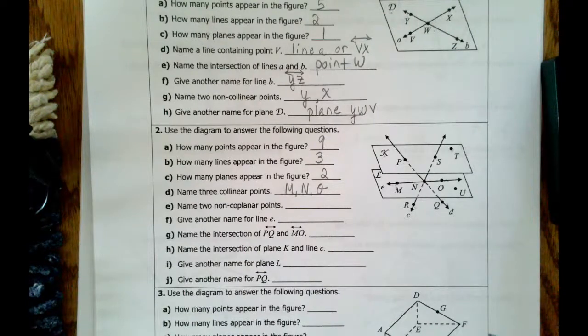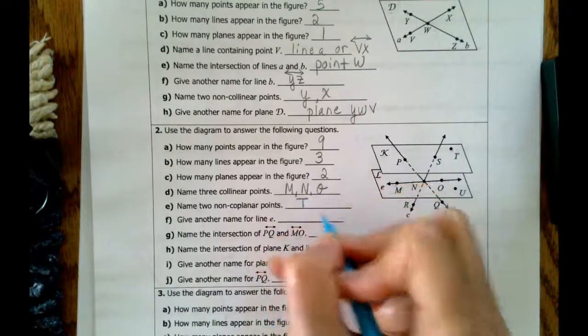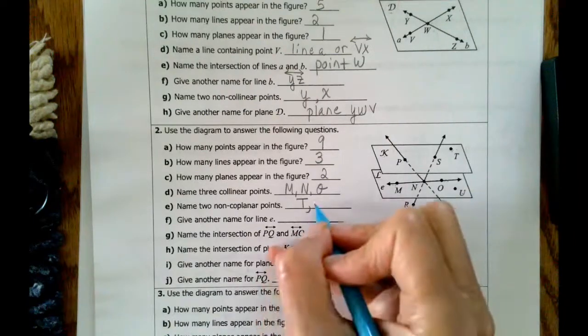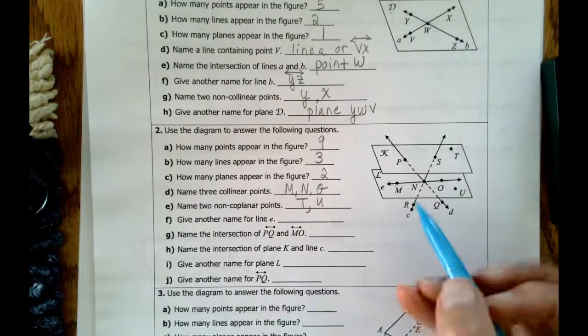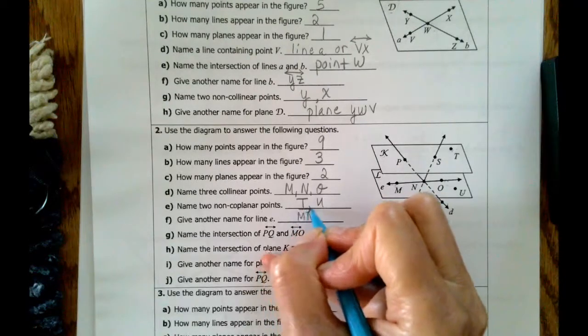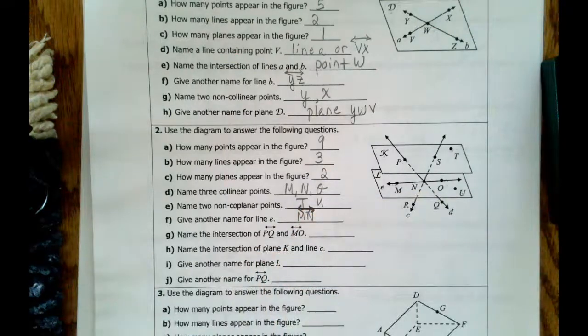2 non-coplanar points. So the points cannot be in the same plane. So why don't we pick T in plane K and then U in plane L? Those aren't your only choices, by the way. Those are just the 2 that I picked. Give another name for line E. Well, we can call this line MN, with an arrow on top.